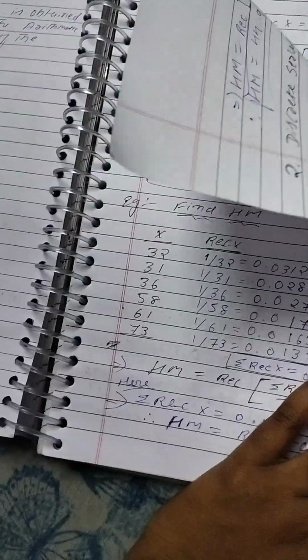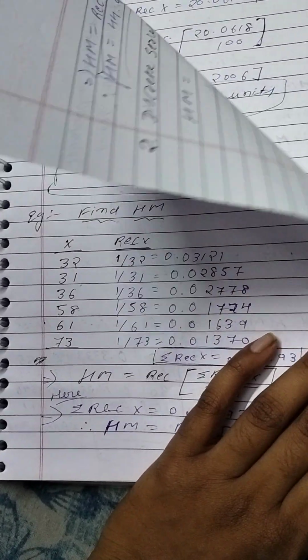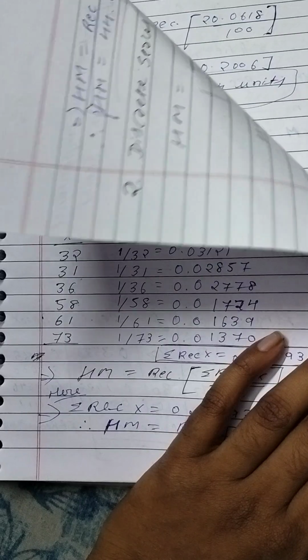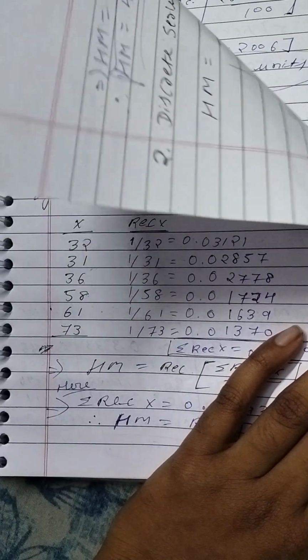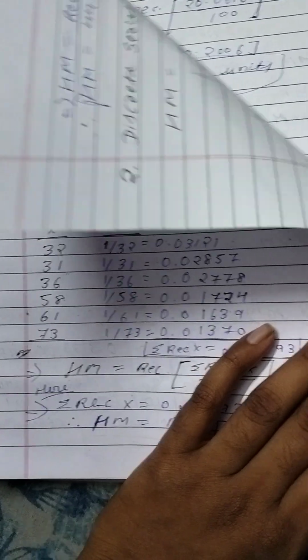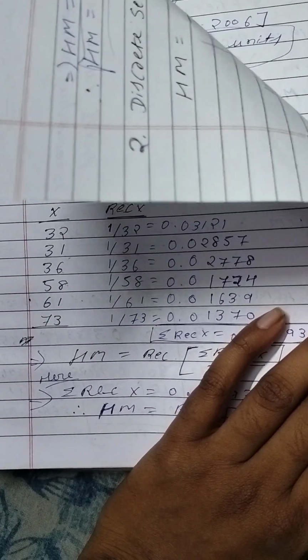Okay, so here it is the x observation and here is the reciprocal of x, and if you have a reciprocal table, it is better to use it to calculate; otherwise you have to calculate on your own. So here 1 by 32 is there.